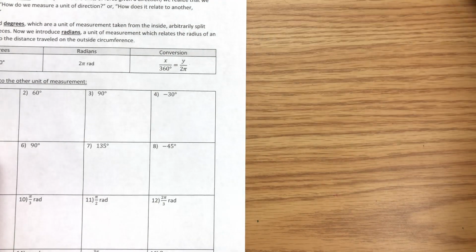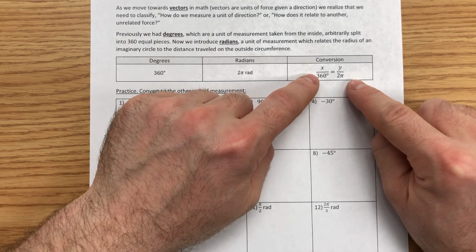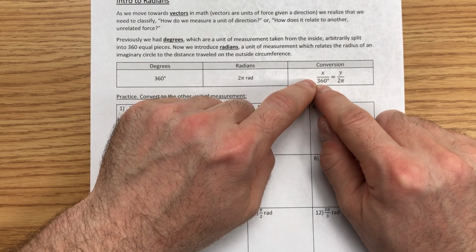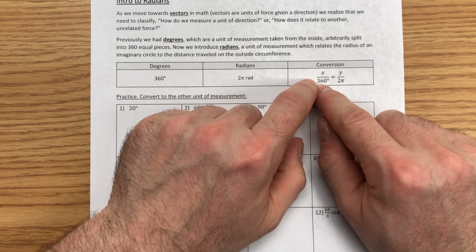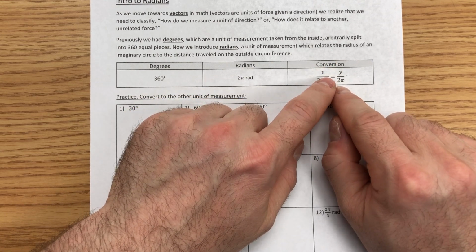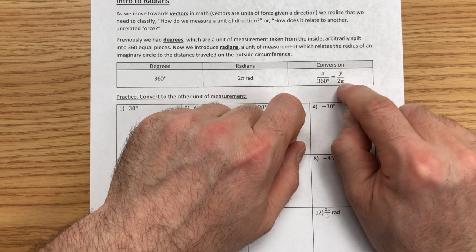So knowing that, the conversion between degrees and radians is going to be something like this. If you have degrees, whatever fraction of that circle you walked is going to be divided by 360. That is equal to that same fraction of the circle divided by 2 pi, because remember, the full circle, if you walk all the way around, is 2 pi radians.